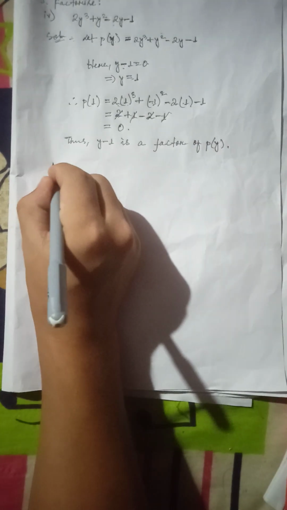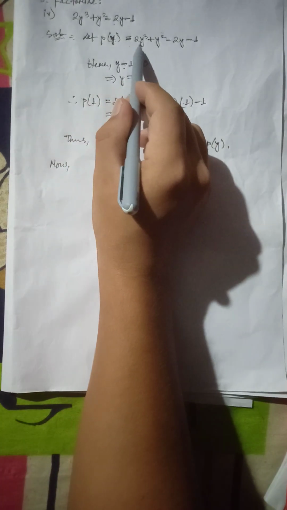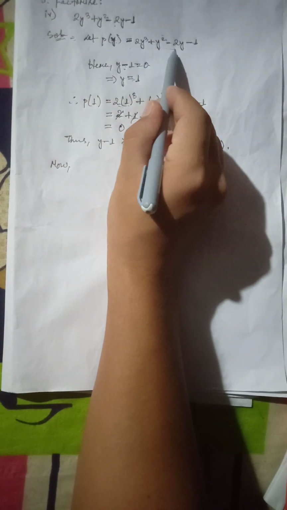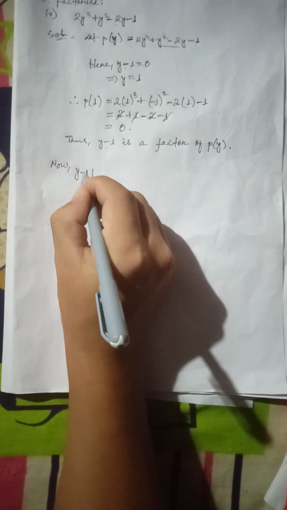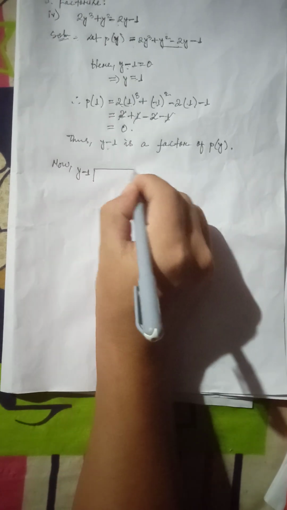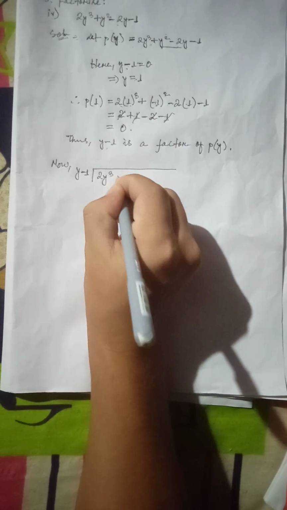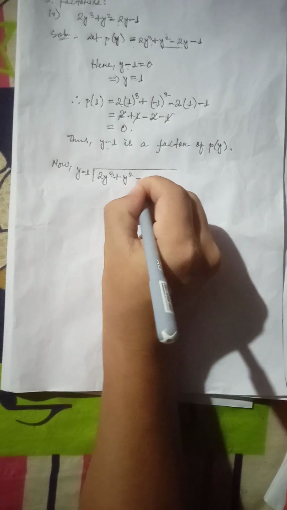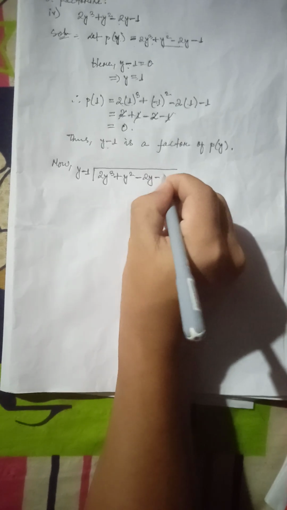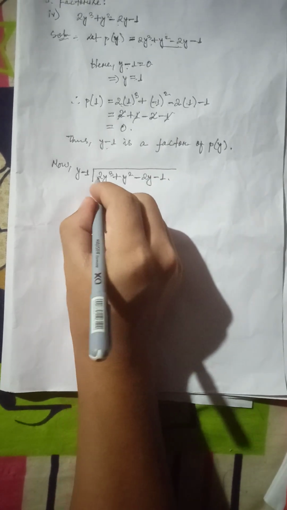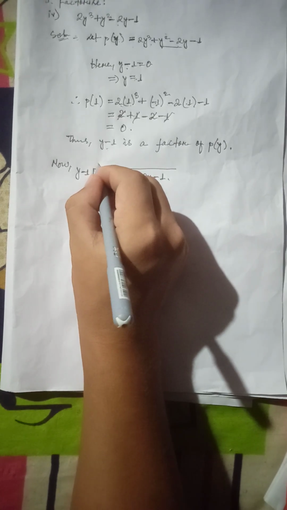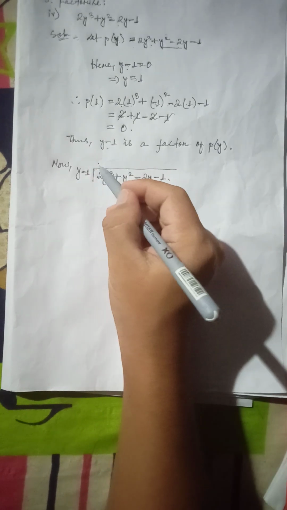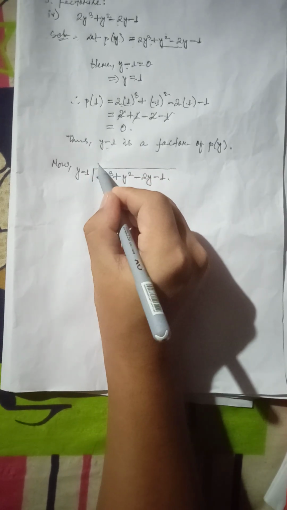And then if it is a factor, we have to divide whatever polynomial is given to us by this. Here, first of all, let us write y minus 1, and what is the value of p of y that we have? Just write it here: 2y cubed plus y squared minus 2y minus 1. Here, as we all know that it is plus, no need to put any sign, just multiply it to whatever number or variable that you are about to get.